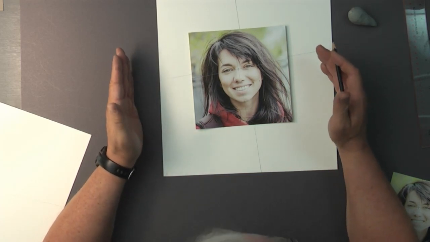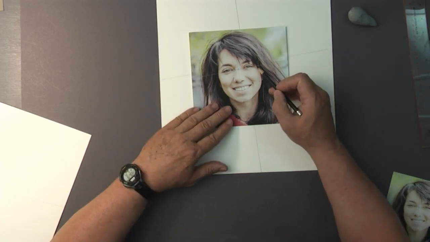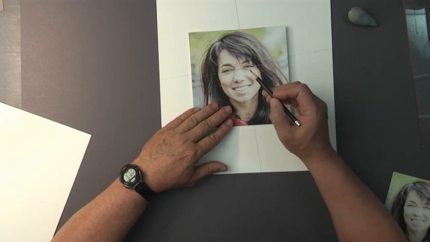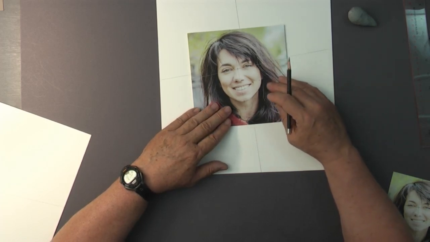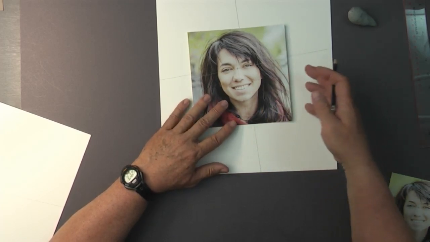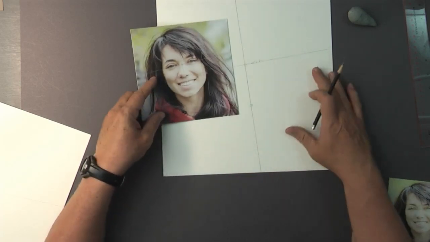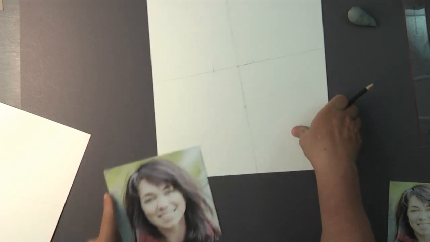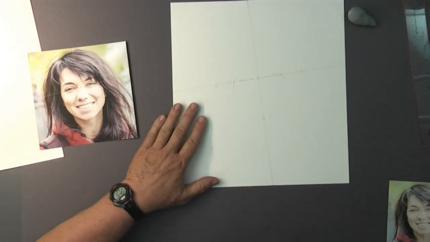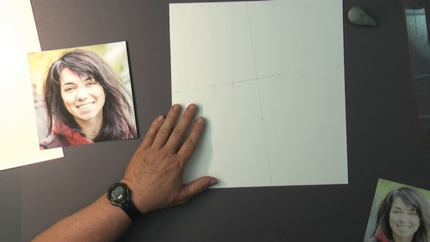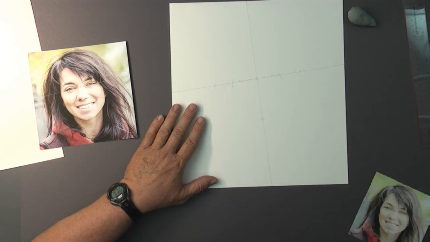And I can pick out anything I think is important, where the wave or the bangs come across there. There's just many things that I can do. And I shouldn't say anything about the corners of the mouth because that's a whole other position on here. But this is what I have when I get done. And this gives me the opportunity to now move on to the vertical line.